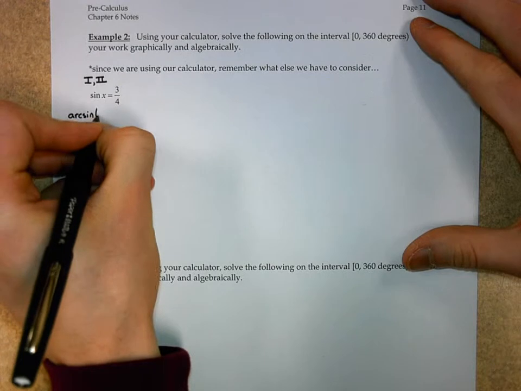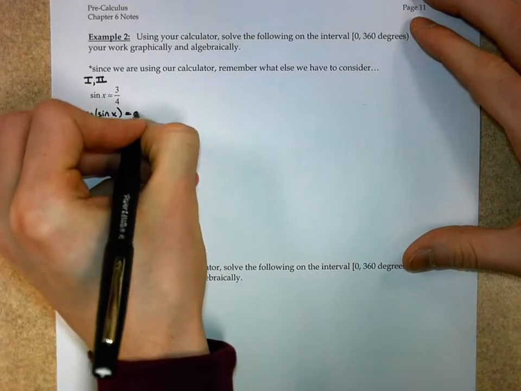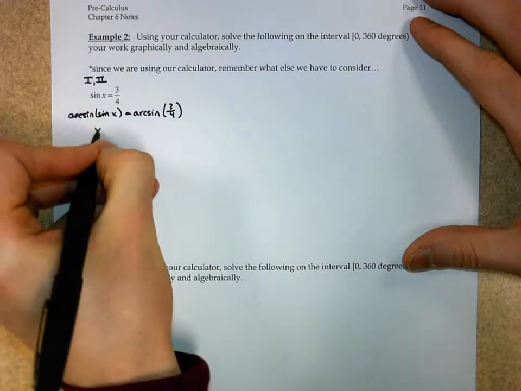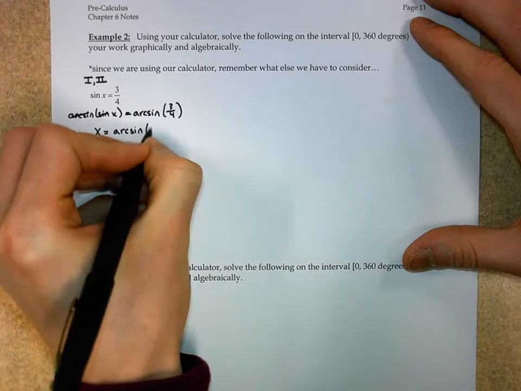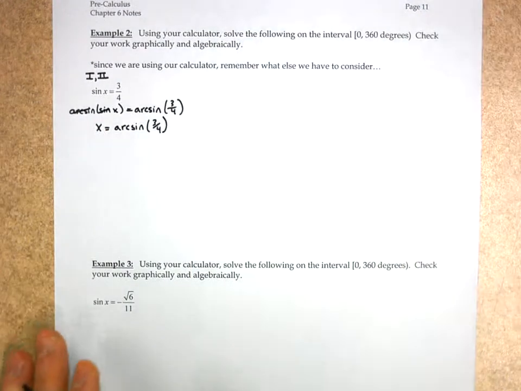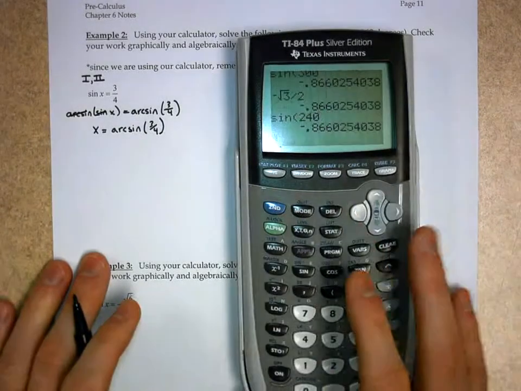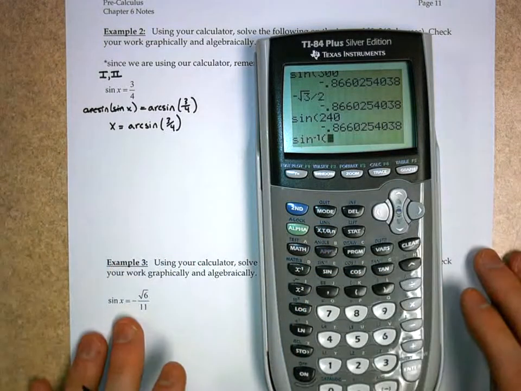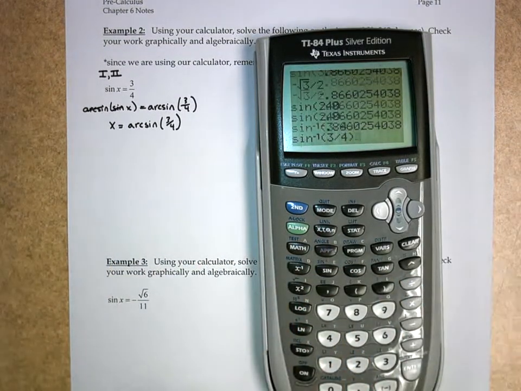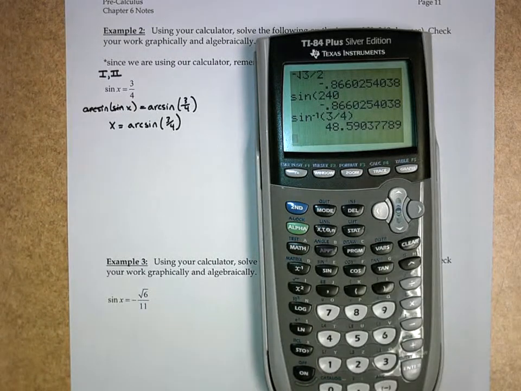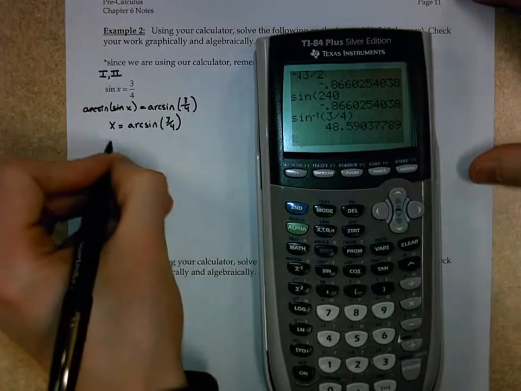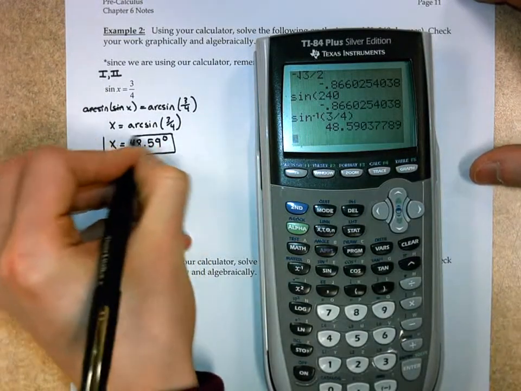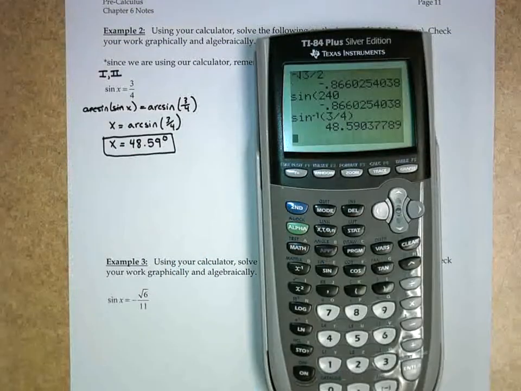So we'll take arcsine to both sides. Sine and arcsine cancel, so x is equal to the arcsine of 3/4. And we'll take our calculator and we'll find out what that is. So second sine of 3 divided by 4. And we can see that's about 48.59 degrees. So x equals 48.59 degrees. That's what I think my first answer is.